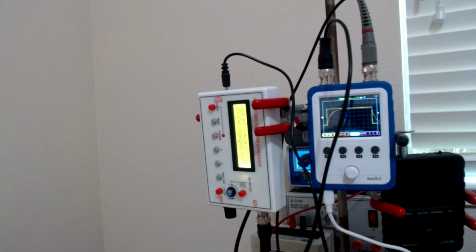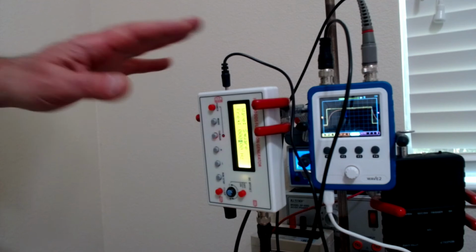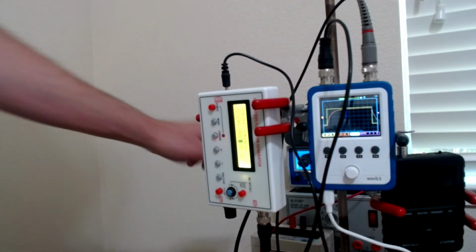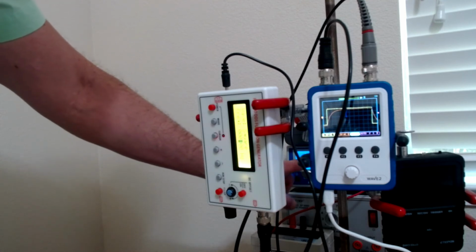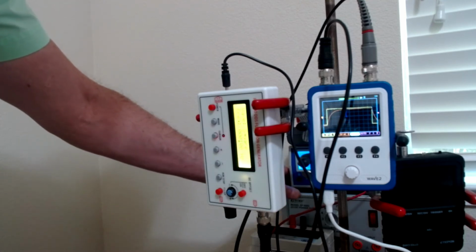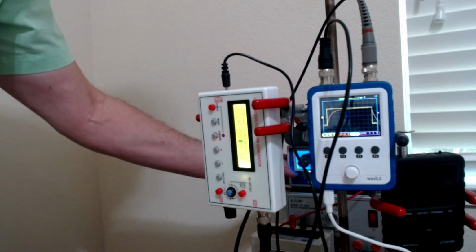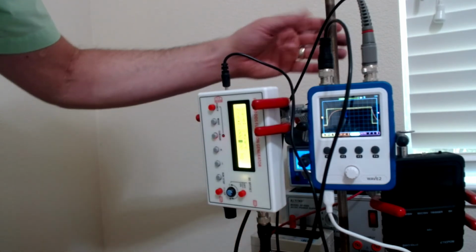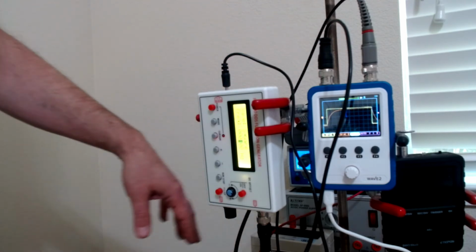Okay, so I'm going to switch power supplies now and show you what this guy does. This is the cheap $20, $30 one. The other one's back here. I don't know if you can see the blue screen it's on. I have a signal generator back here behind this rod stand, and it's a $500 signal generator.